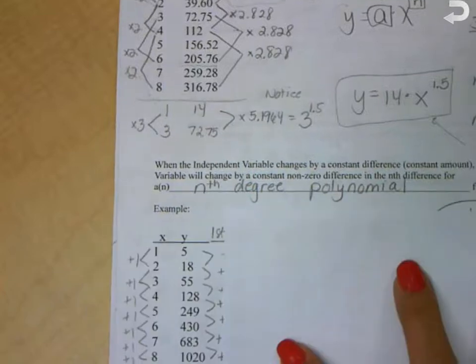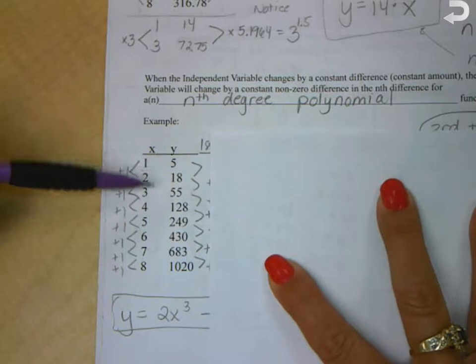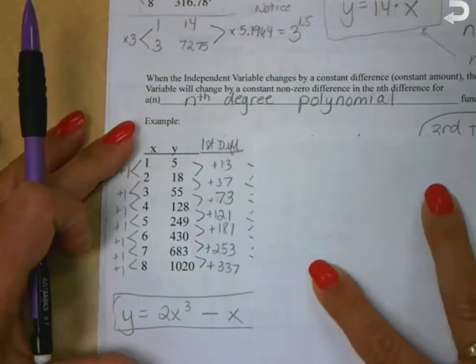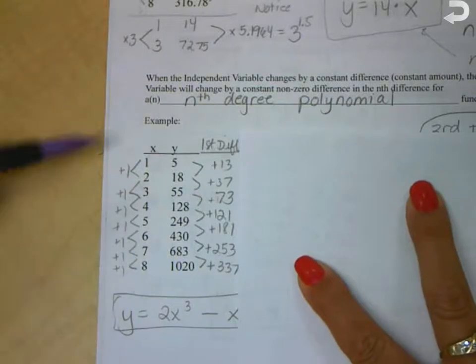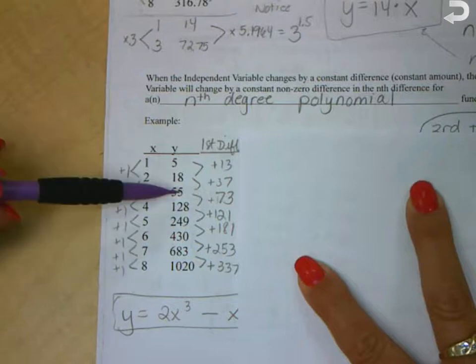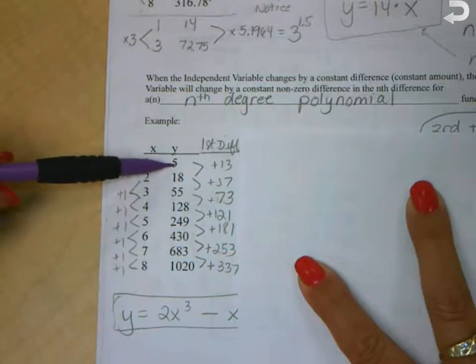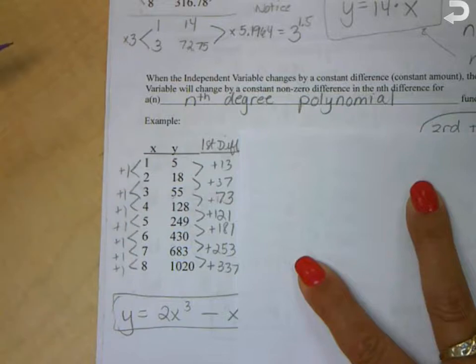and I've already checked it to see if it was linear, and I found that when I subtracted all of these values pairwise, I did not get a constant difference, which means I know that this data does not form a linear model. I checked it for exponential as well by taking, as these independent variables went up by a constant amount of 1, I did not get a constant factor change. 18 divided by 5 did not equal 55 divided by 18, so I knew it wasn't exponential.